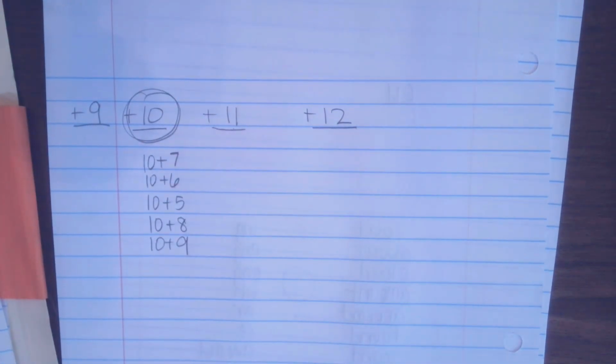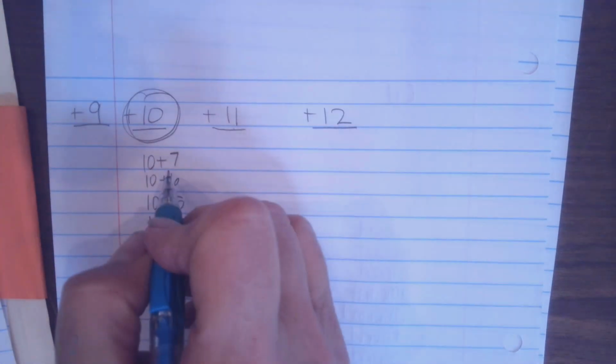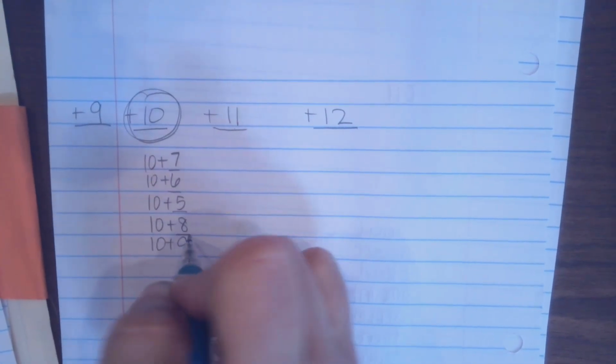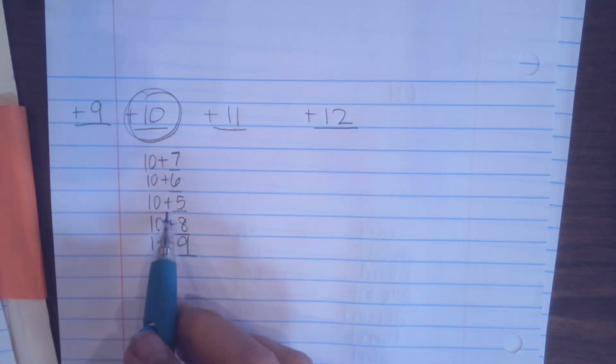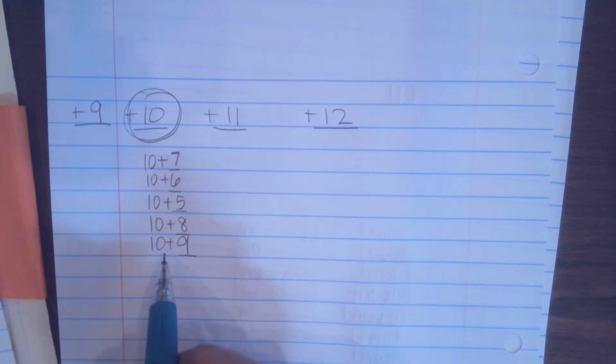So we know that the strategy for tens is to just take the number that we're adding to 10 and put a 1 in front of it. So 10 + 7 is 17, 10 + 6 is 16, 10 + 5 is 15, 10 + 8 is 18, and 10 + 9 is 19.